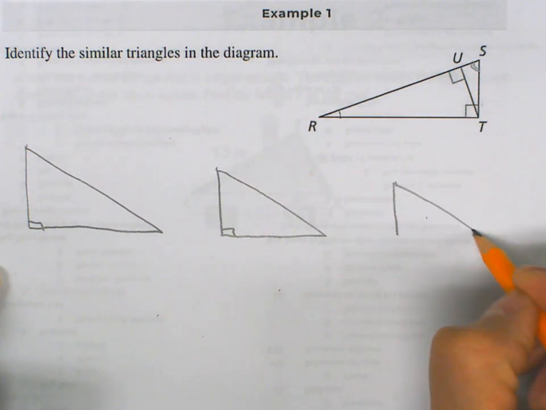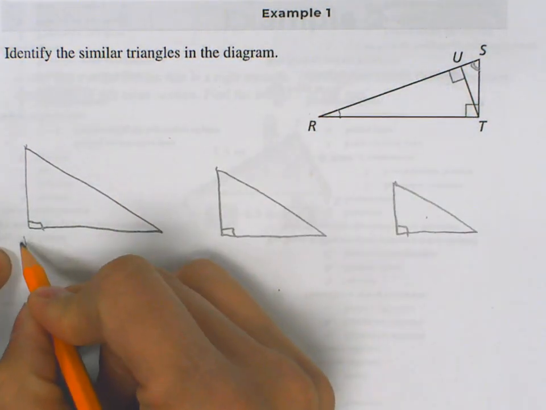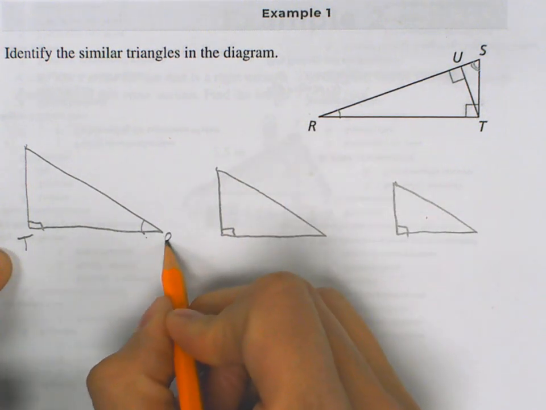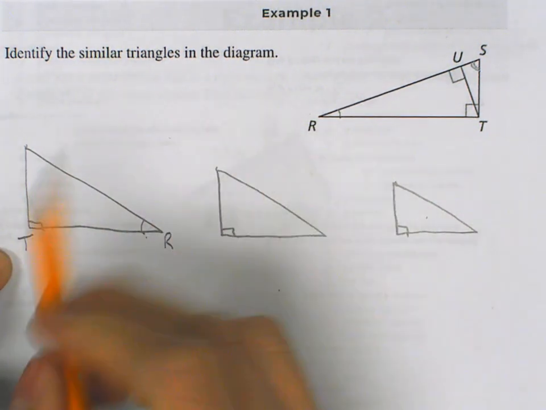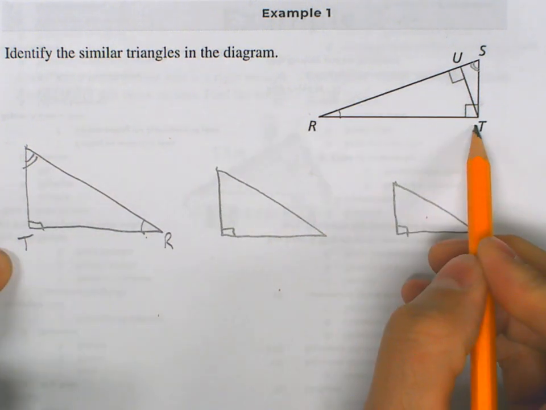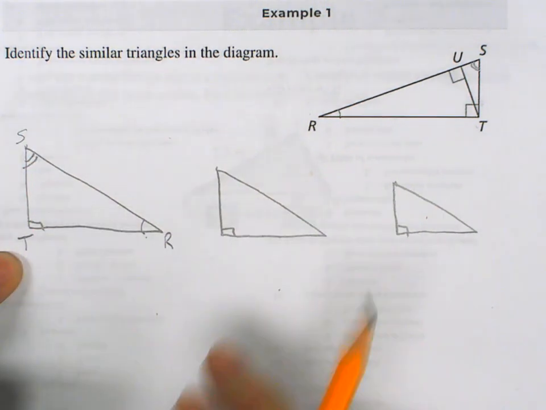So I'm going to make the first one my original, my big one. The right angle is at T. I'm going to label this one with 1 arc. That means that that's going to be R. And then the one with a double arc is going to be the remaining one, which in this case happens to be S. So that's the original.